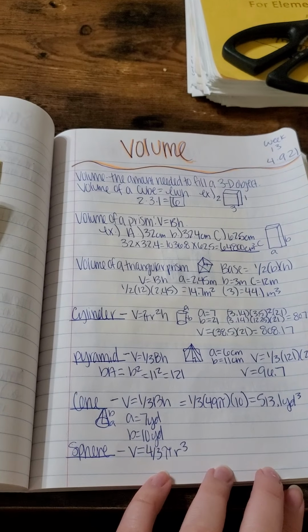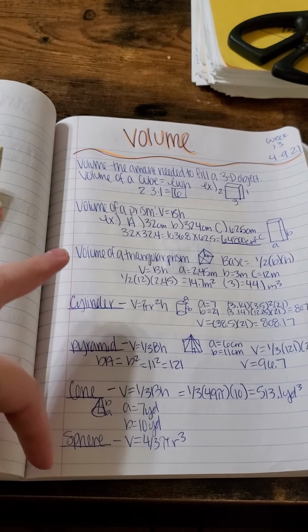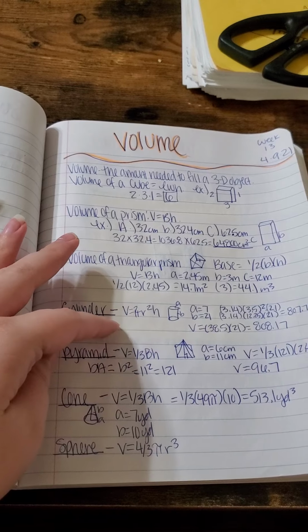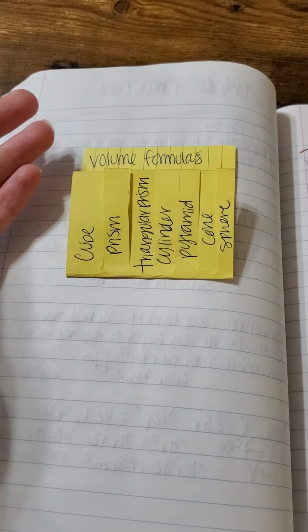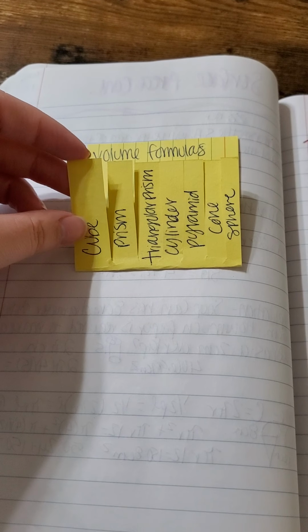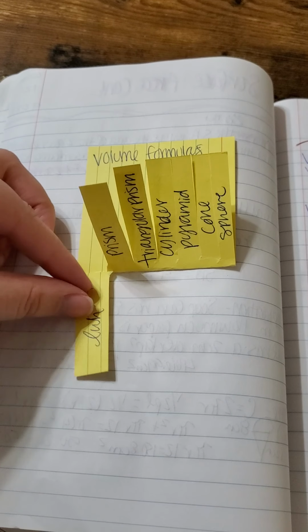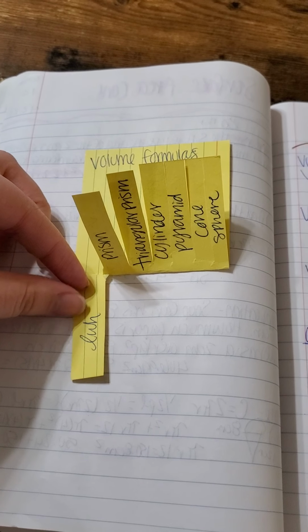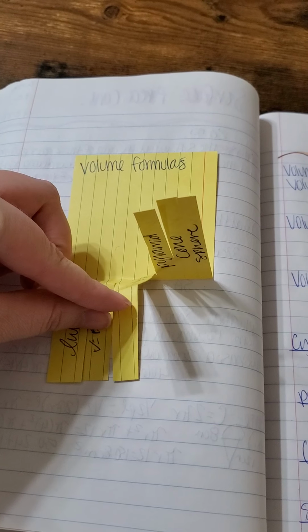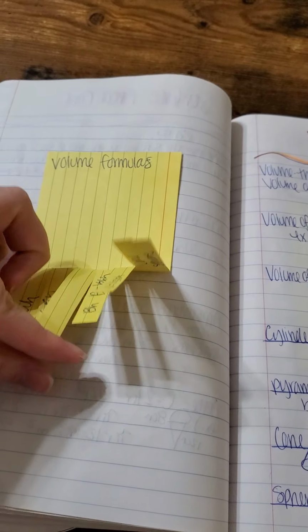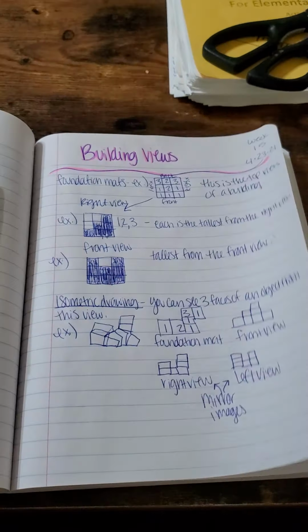This is volume. This is each volume of a prism, triangular prism, cylinder, pyramid, cone, and sphere, and all of the different formulas for each. It's difficult for me to remember the formulas for every one, so I created this foldable. It has the volume formulas for a cube, and then I open it, and it has length times width times height, which is how you get the volume of a cube, and then a prism, and so on and so forth. Those are all labeled.